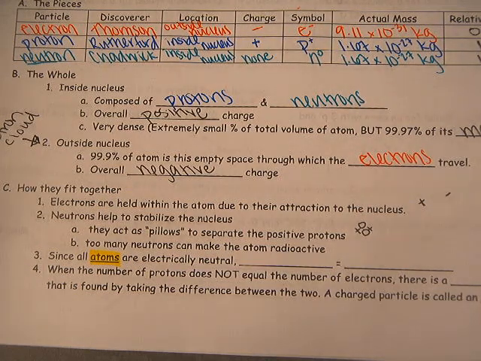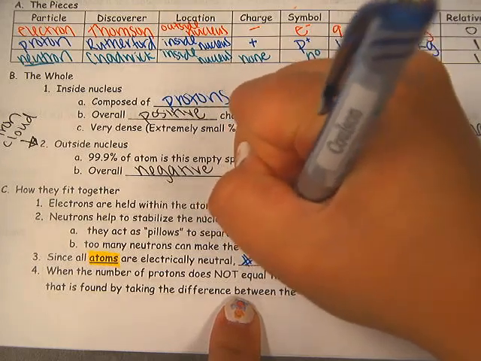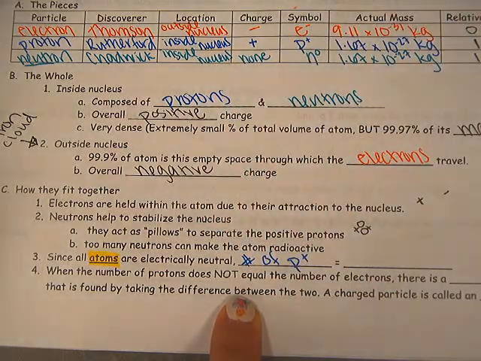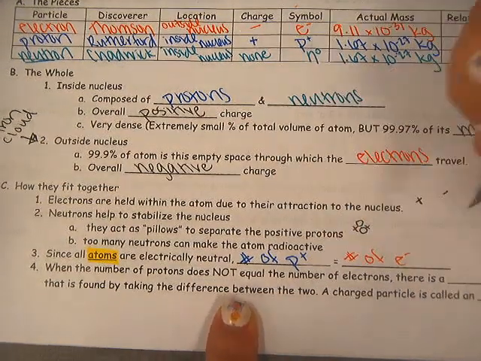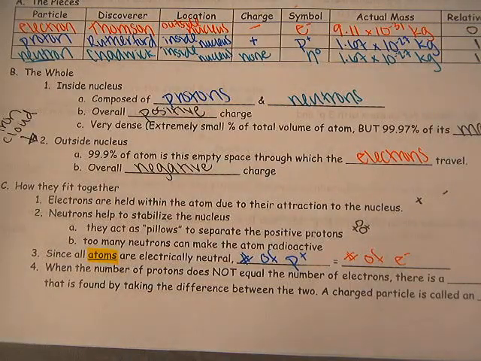So what that means in terms of our subatomic particles is that the number of protons will equal the number of electrons in a neutral atom. So since all atoms are electrically neutral, we're going to say the number of protons equals the number of electrons, or the number of positive charges equals the number of negative charges. So if it says atoms, that's what tells you that it's neutral. If it says particle, it's kind of ambiguous and it might go one way or another.